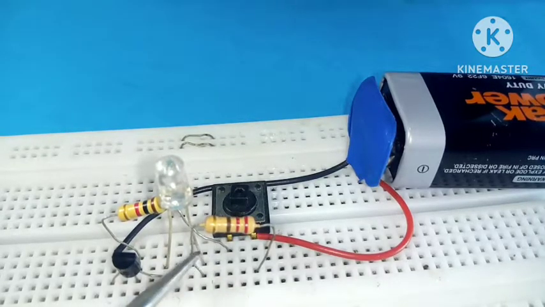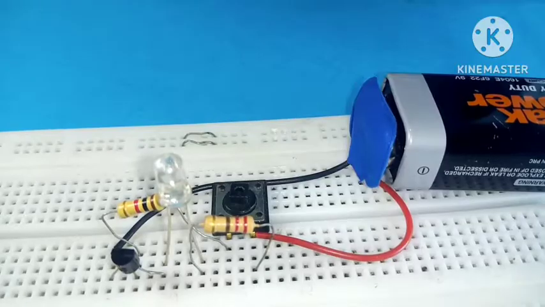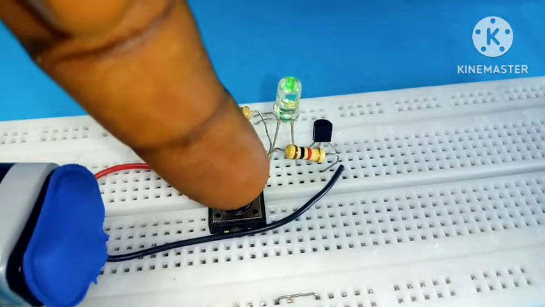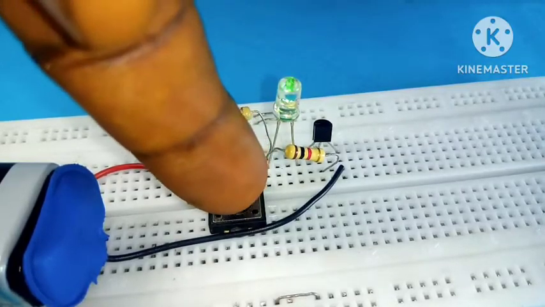You can see how I did all the connections on the breadboard. Each time I close the switch, you can see our LED turning on, and taking off my finger, the LED goes off.